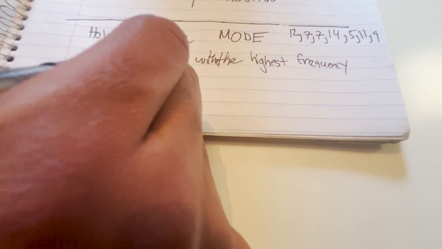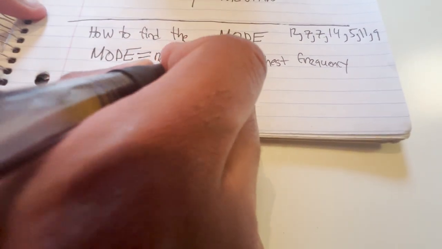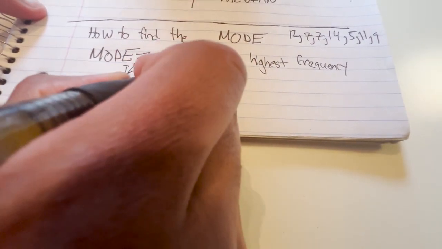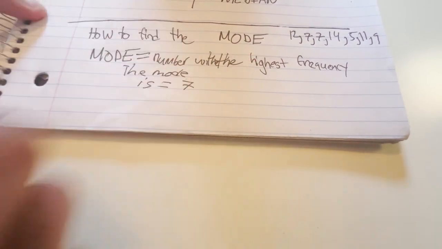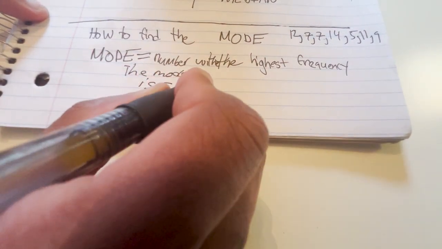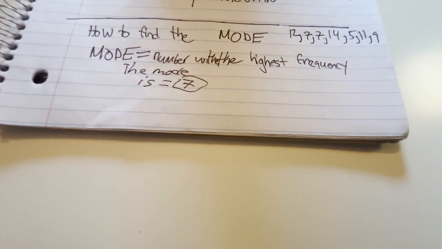So the mode is equal to 7 because it appears twice. And that's how you find the mode.